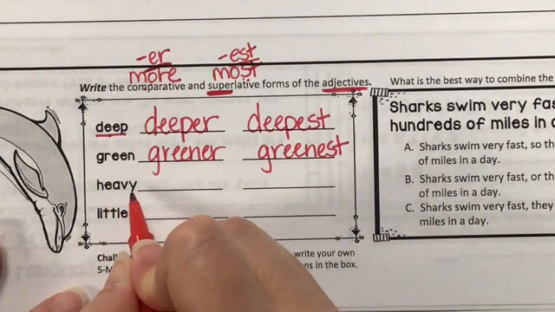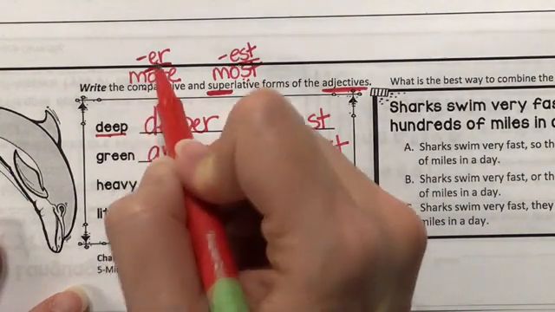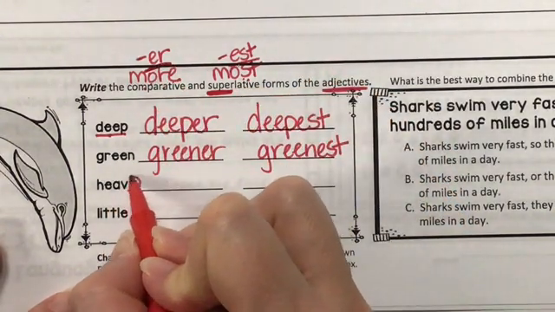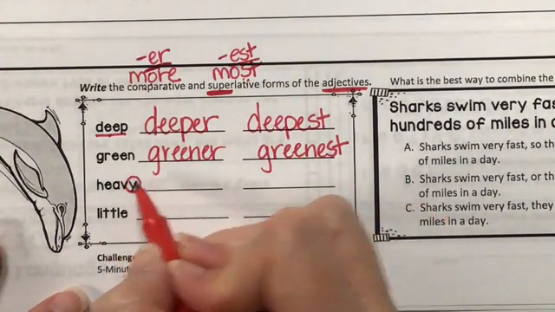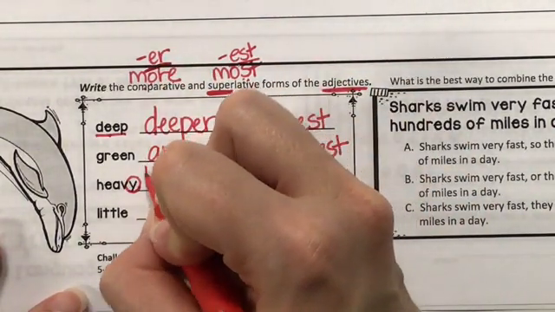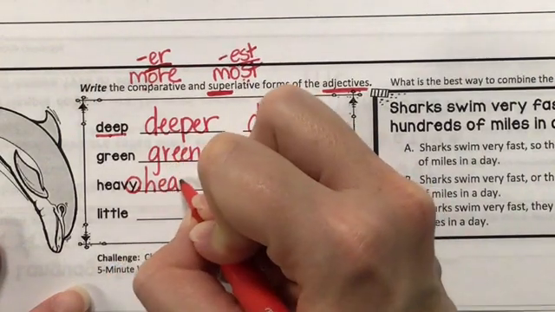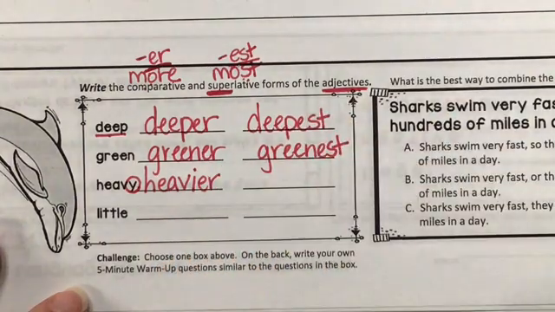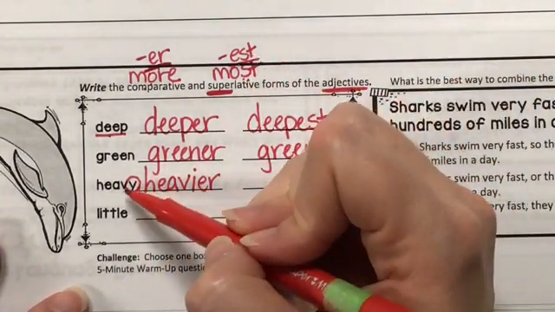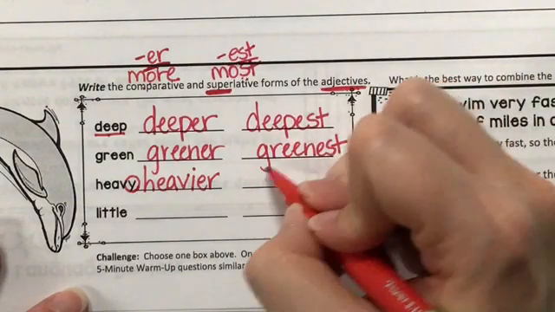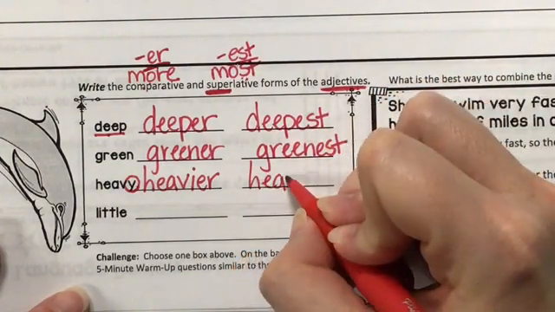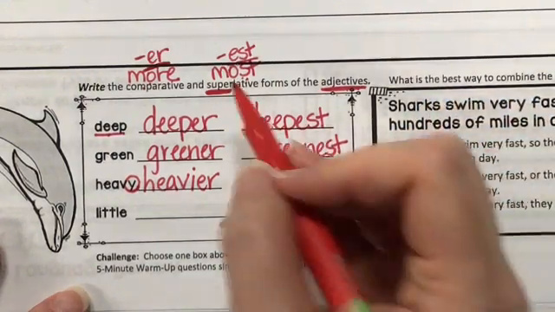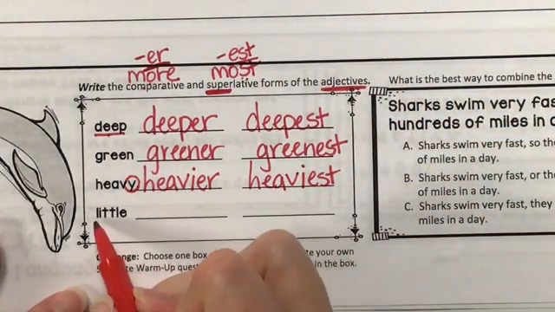Okay, heavy, we are going to change that to heavier to make it comparative, but we have to do something with this Y because we can't have YER. So we're going to drop that Y and add an IER, heavier. Same thing here, we can't have YEST, so we're going to drop that Y, add an IEST, heaviest is superlative.